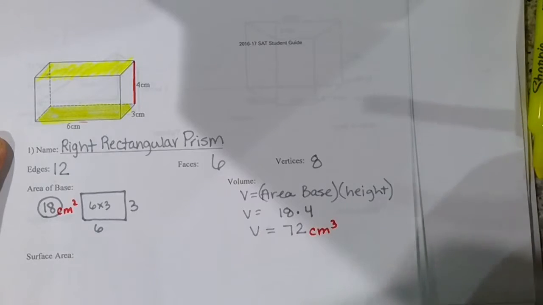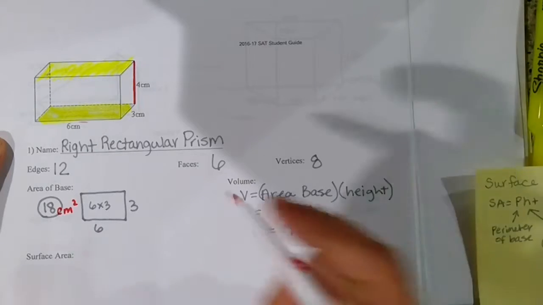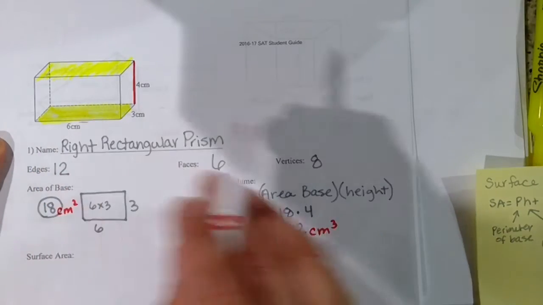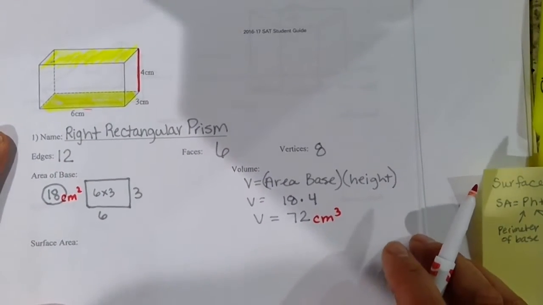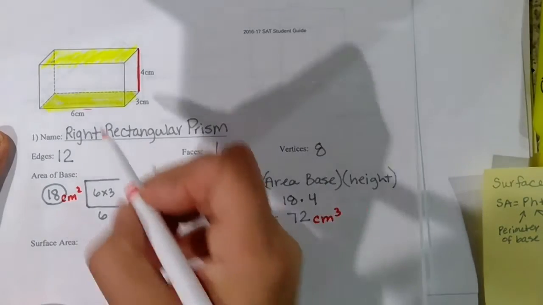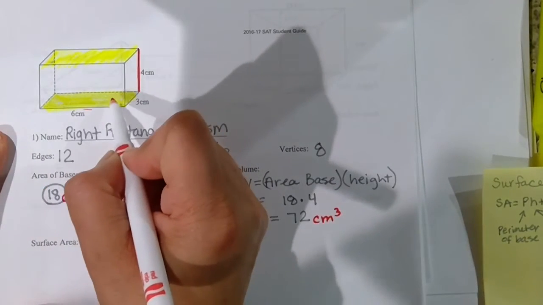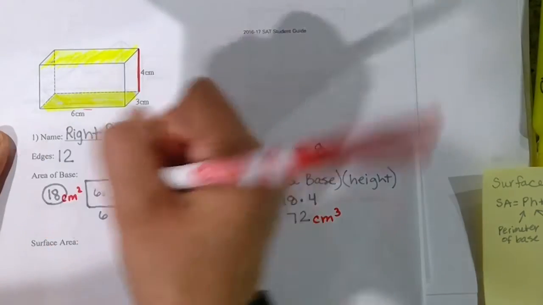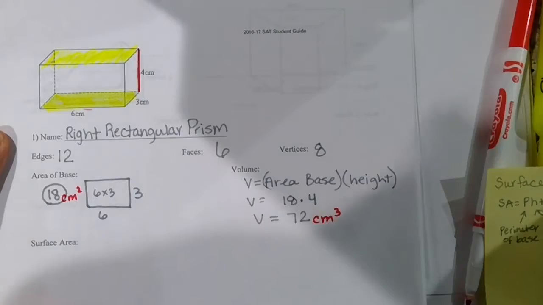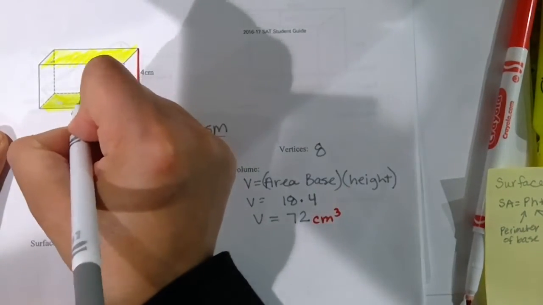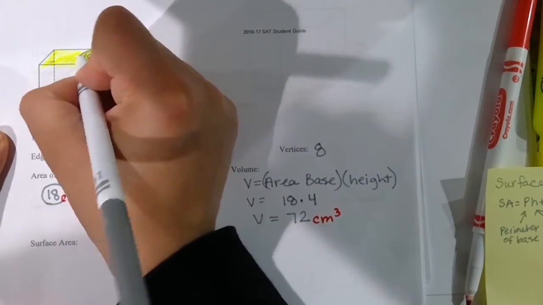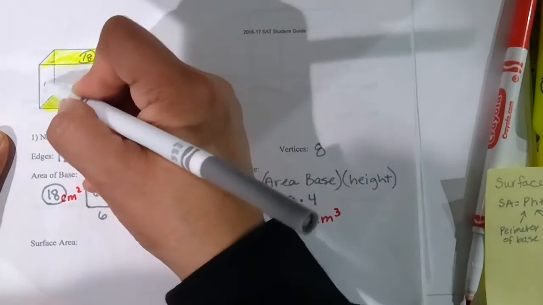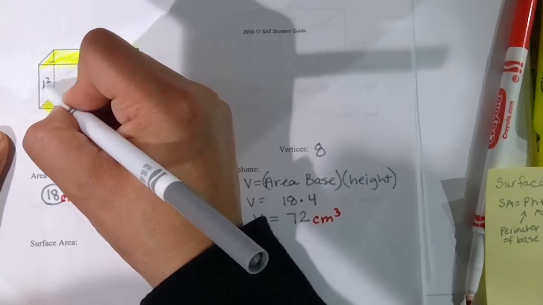So the way I do surface area is I just add up all the pieces. So I'm going to show you my way, and then I'll show you the formula way. Okay, so in my way, I'm just going to take all of these sides and just multiply them. So 6 times 3 is 18. So you have 18 here, 18 here. You have 3 times 4, so this side is 12, and so that side is 12 as well.